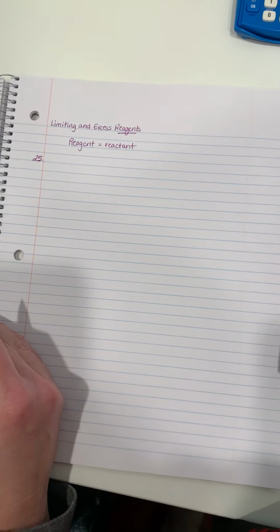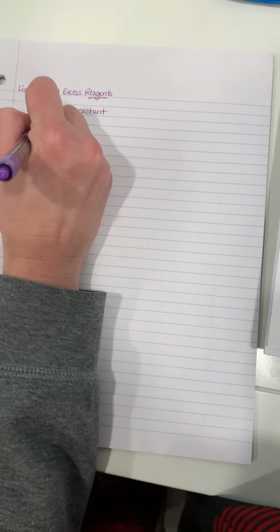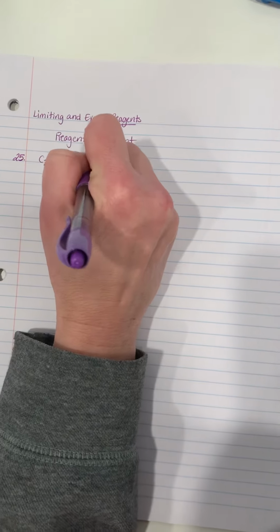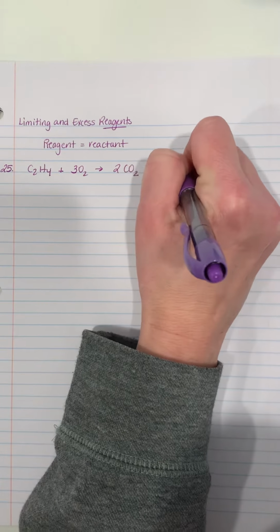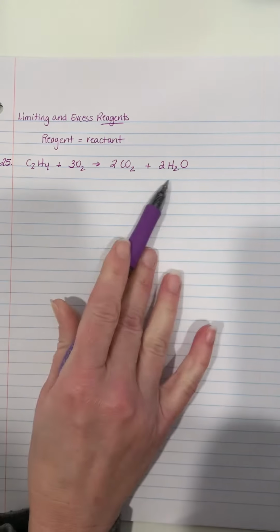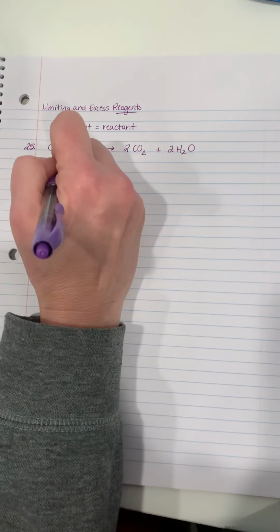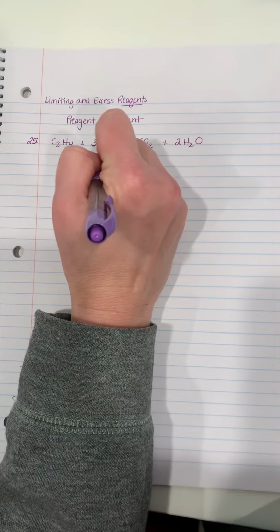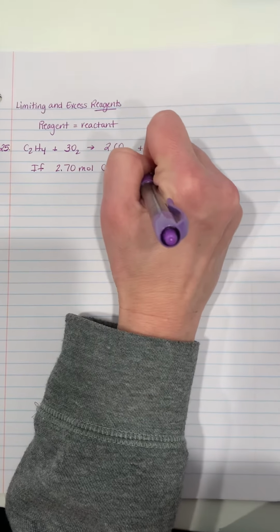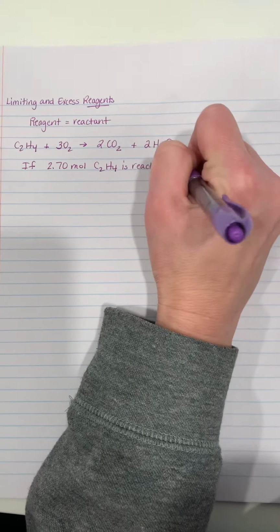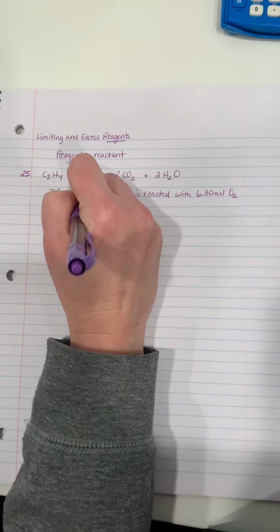So here's the question. It says the equation C2H4 gas plus 3 oxygen molecules produces 2 carbon dioxide molecules plus 2 waters. So there's our reaction. It looks to me like it's already balanced, so we're good to go, but we should always check that. They say if 2.70 moles of C2H4 is reacted with 6.30 moles of O2, what is the limiting reagent?